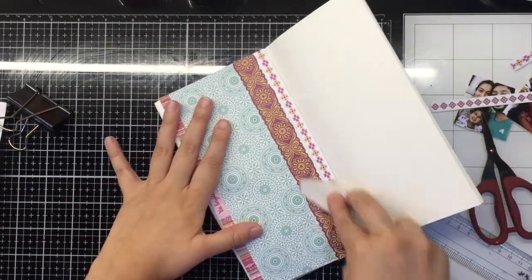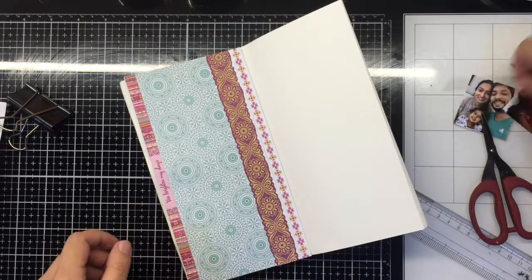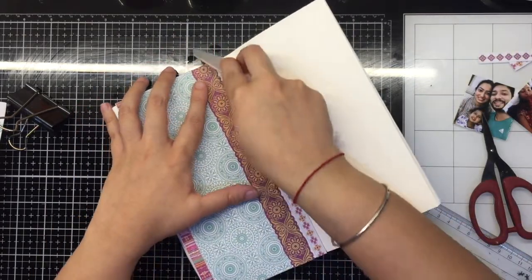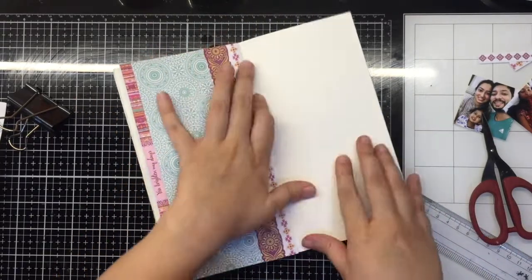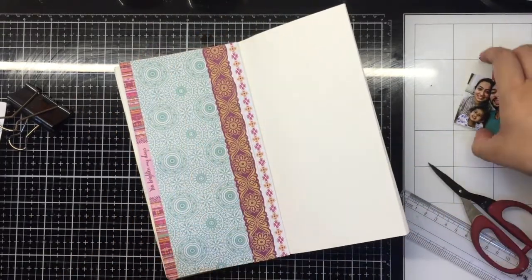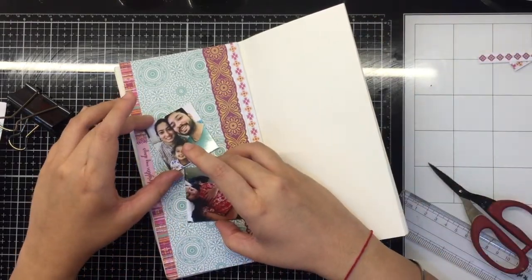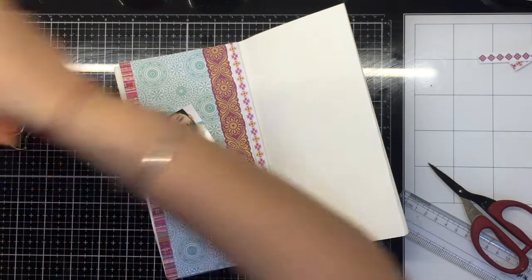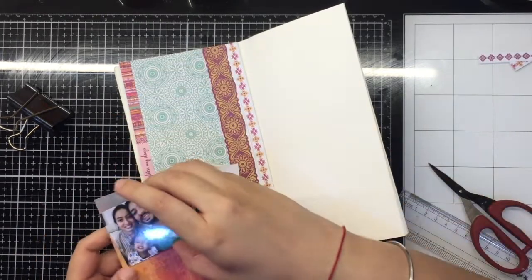So with that, the layers on this page are ready. But now I need to work on how I'd like to layer my photos, and then according to that decide what I do on this adjacent page. I also want to somehow use this colorful piece of paper.